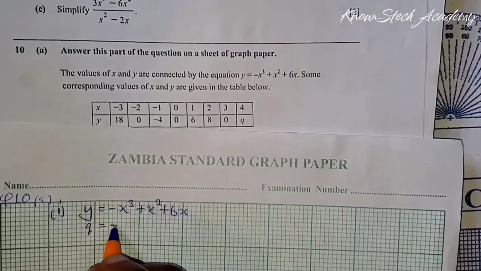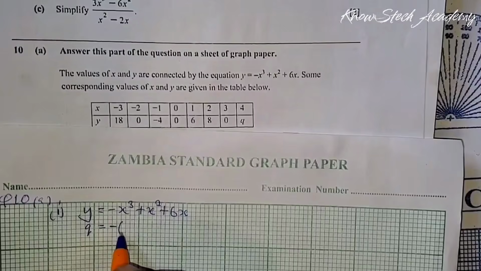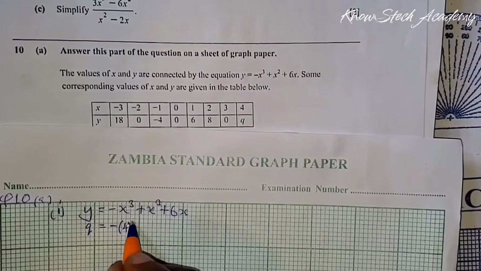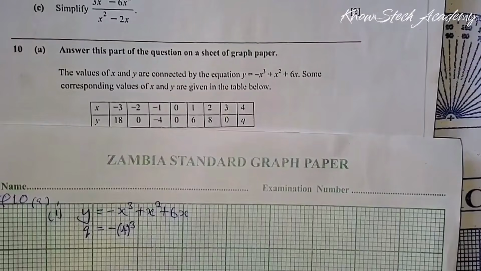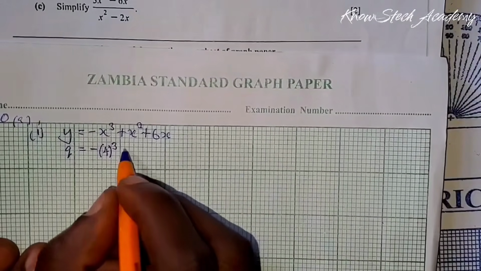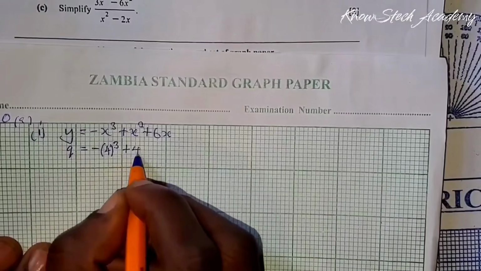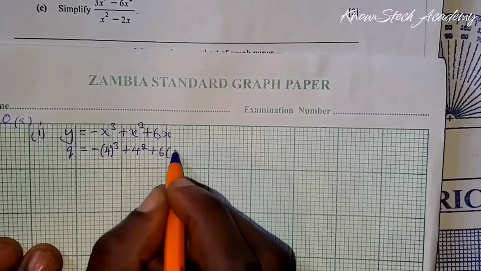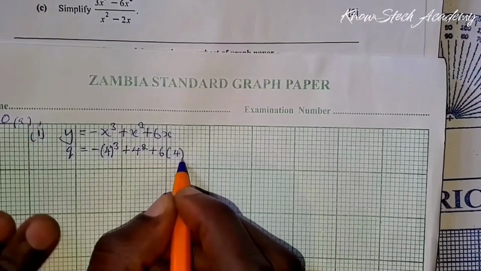Since here there is already a negative, it will be negative, then 4 to the power 3, like this. Everywhere there is x, we substitute 4, so then here will be just 4 squared plus 6 times 4, like this.